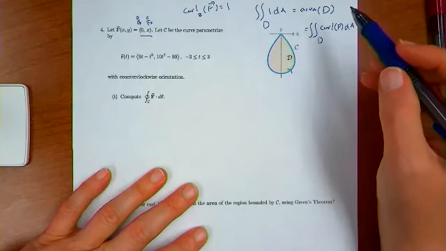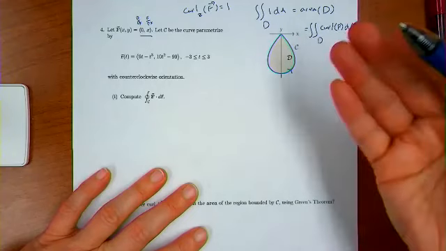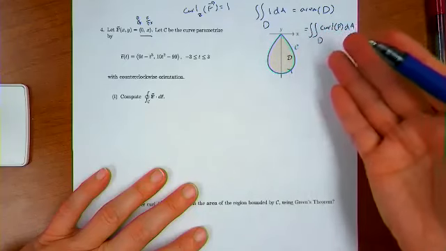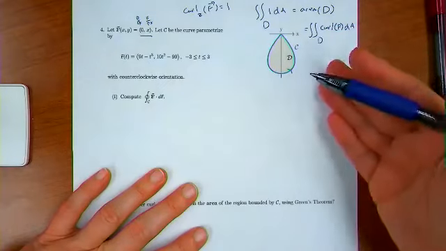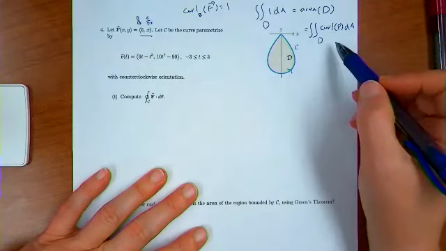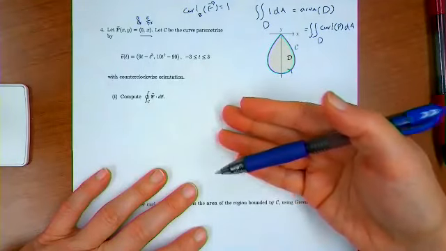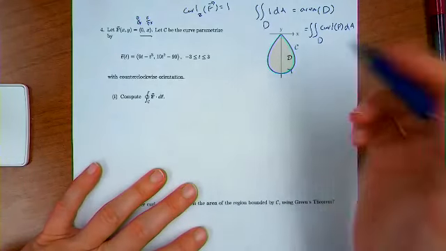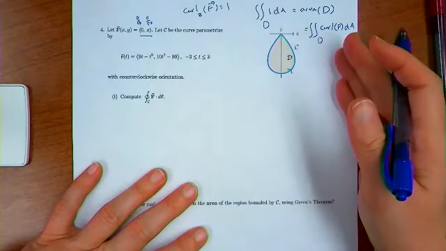Not only is it difficult to find in Calc 2, in Calc 3 for previous material it's hard to find, because this double integral becomes a Calc 1, a Calc 2 integral again. So now I'm going to instead use Green's theorem and compute the left-hand side to get the area in here.